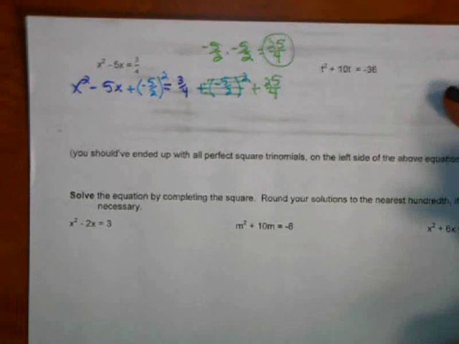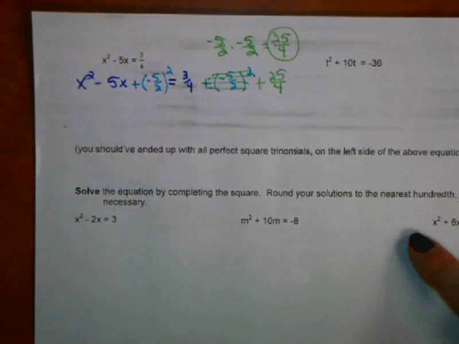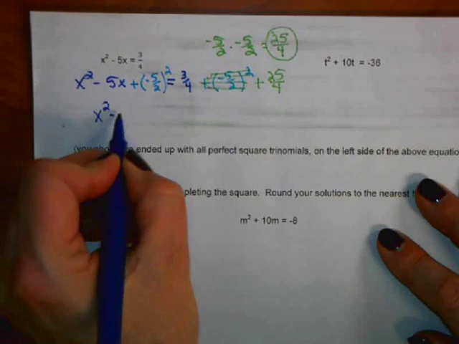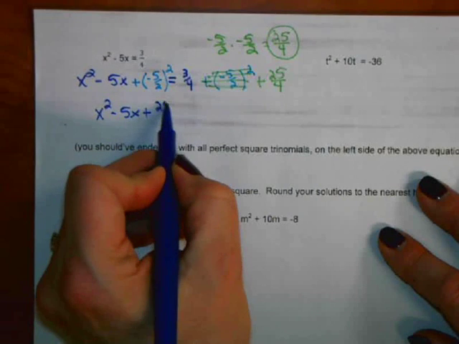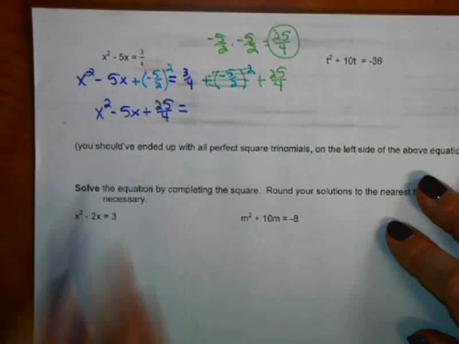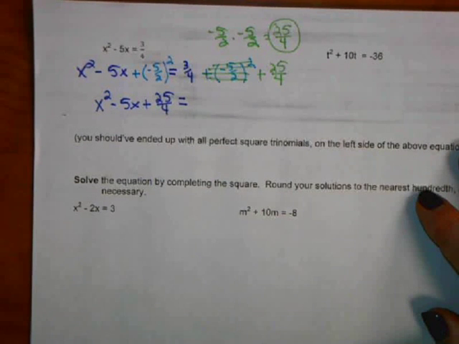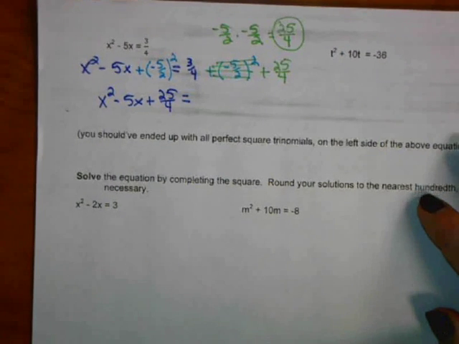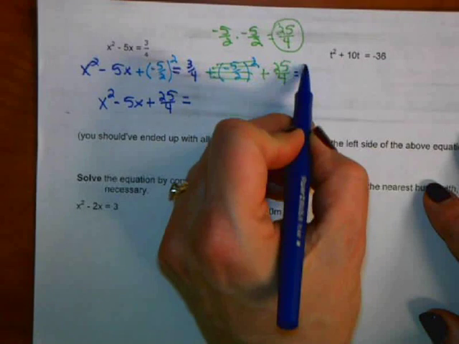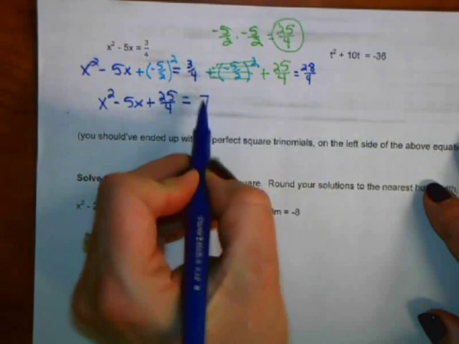So let's finish this now. Okay, just to rewrite it, I have x squared minus 5x plus, we said this was 25 over 4, equals, adding fractions, you can all do it. If I have 3/4 plus 25/4, how many fourths do I have? 28/4, which actually equals 7.